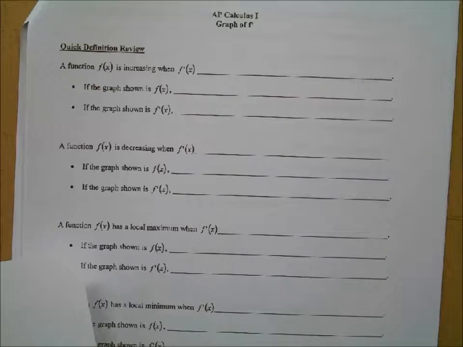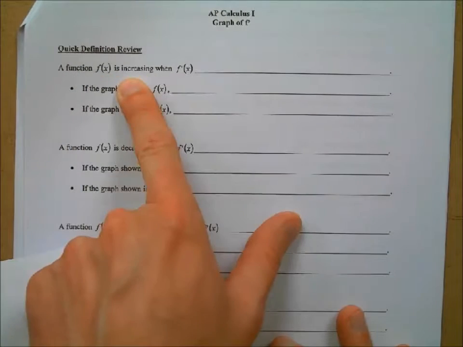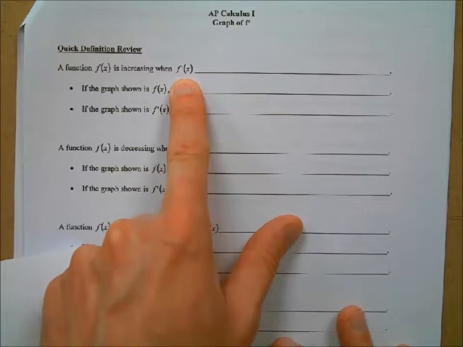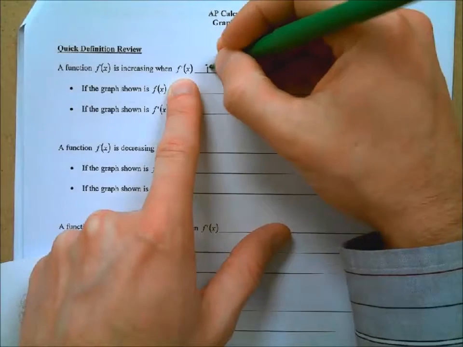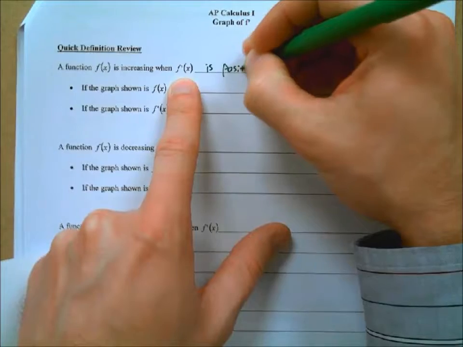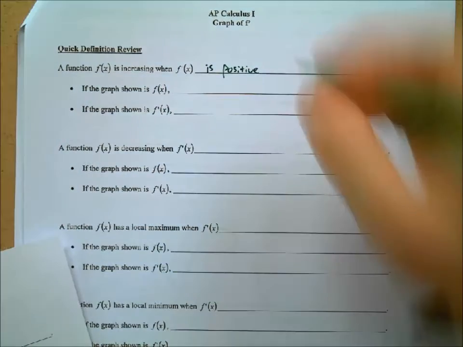A function f is increasing when f prime of x is what? Positive. And I'll add on an interval there.